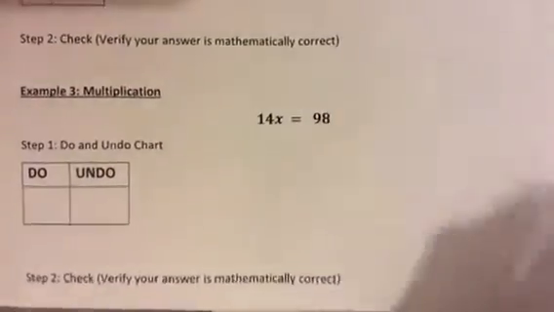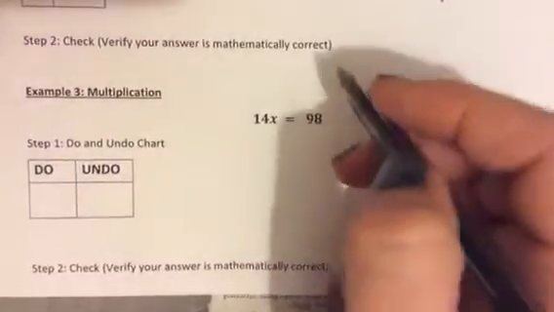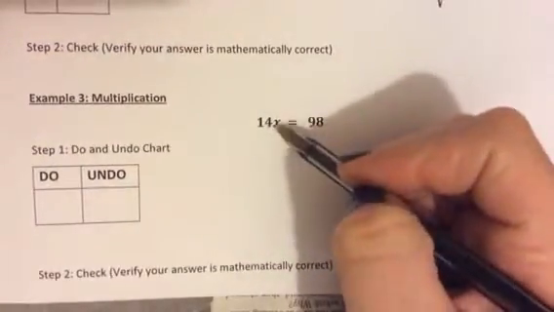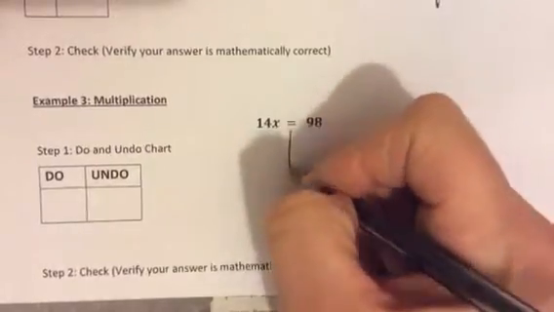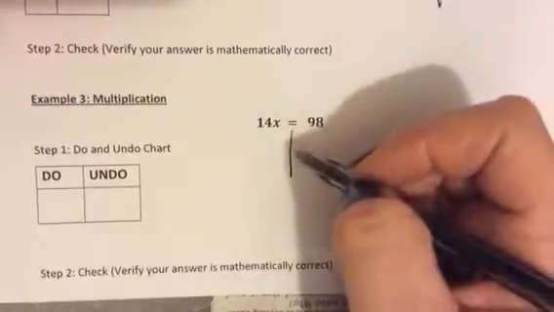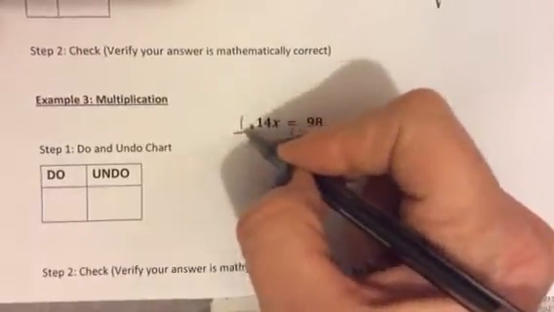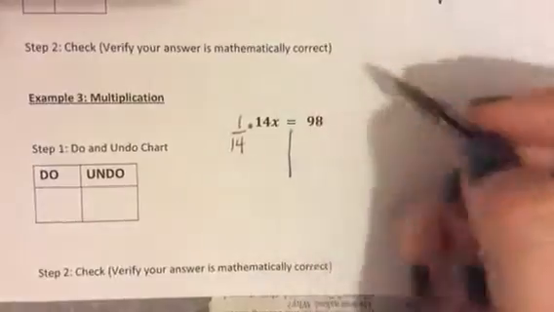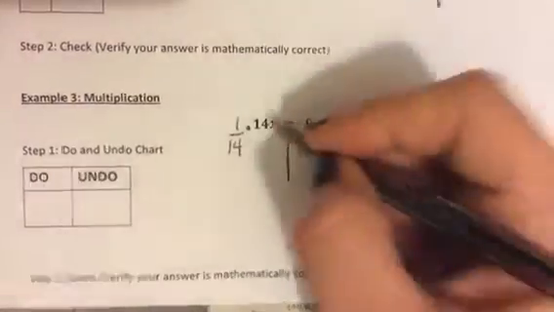Okay, so for example 3, now it's multiplication. Well, we also have an identity property of multiplication. If I could get x times 1, I'll have x alone, and that's what I'm trying to get. Well, if I've got x times 14, and I want to use its multiplicative inverse, then I would use 1/14, which is the same thing actually as dividing by 14. So like over here I could just do divided by 14.